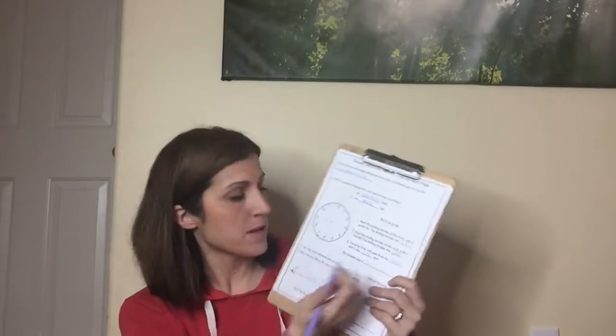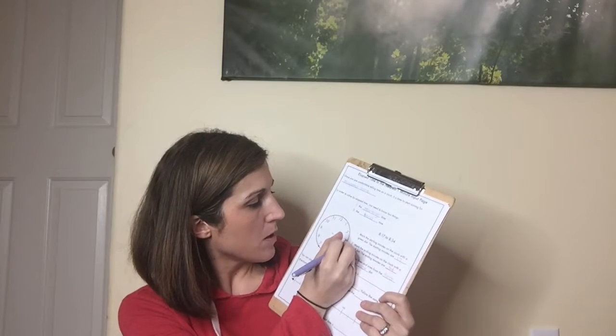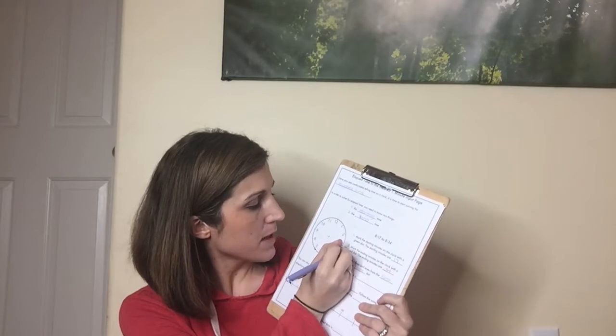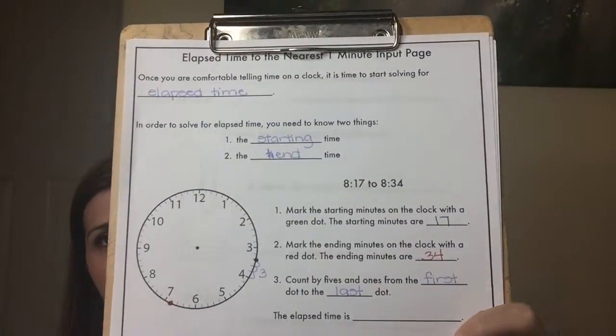Okay, number 3, count by fives and ones from the first dot to the last dot, or from the green dot to the red dot, whatever you want to do. I'm going to say first dot to the last dot. We can't start out counting by fives here because we're in the middle. We're not on a number, but I can get to a number. So I'm going to count by ones until I get to the 4. 1, 2, 3. So I'm going to label those 3 bumps as a 3.